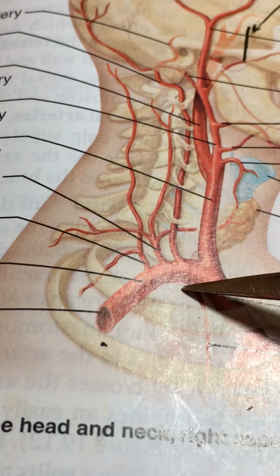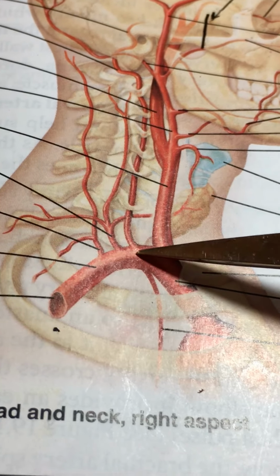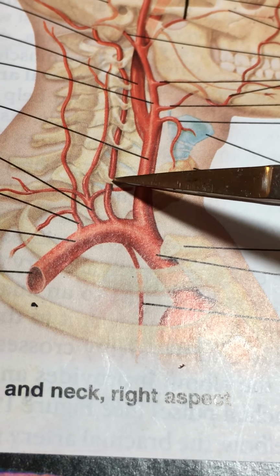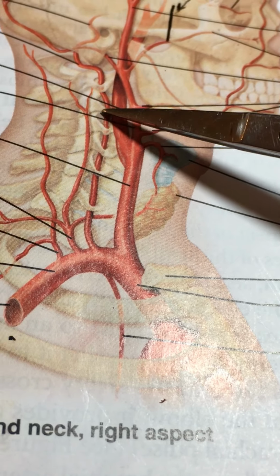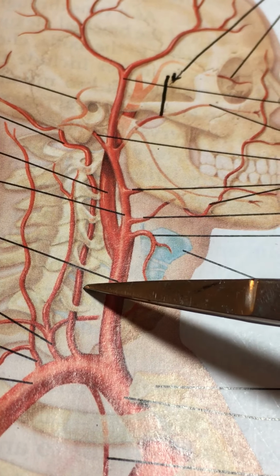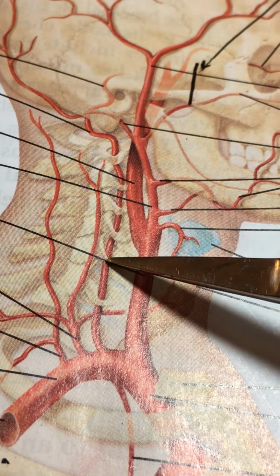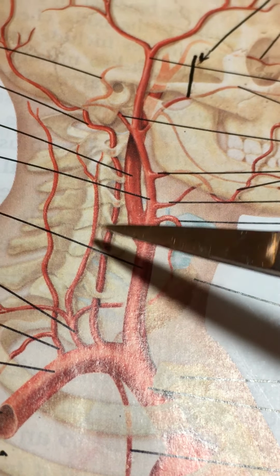We have another interesting artery that's coming up this way, and it's actually a branch of the subclavian, and it's traveling up through each of the transverse foramina of the cervical vertebra. We learned about that when we were studying cervical vertebra, that they have the transverse openings there, the foramina, and this is what's living there. What's living there is a vertebral artery.